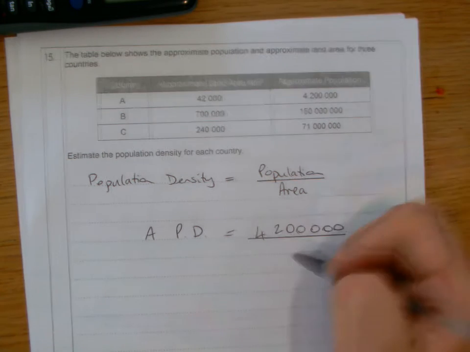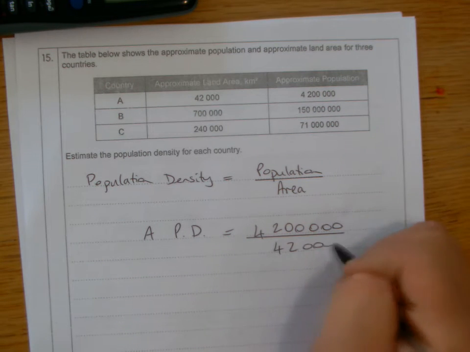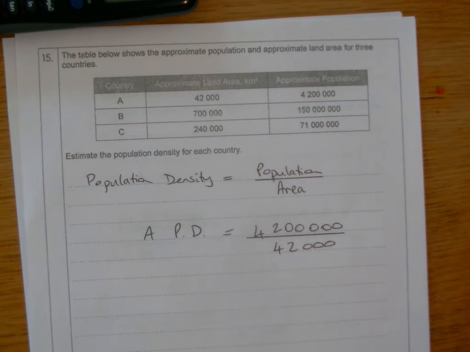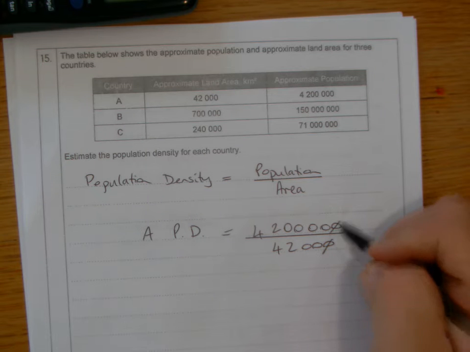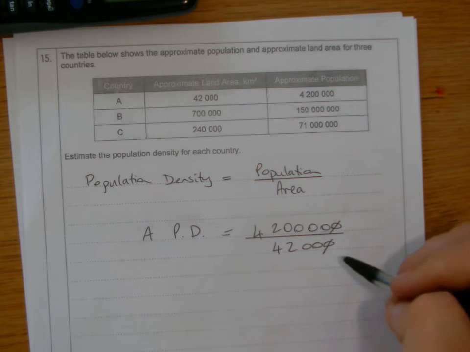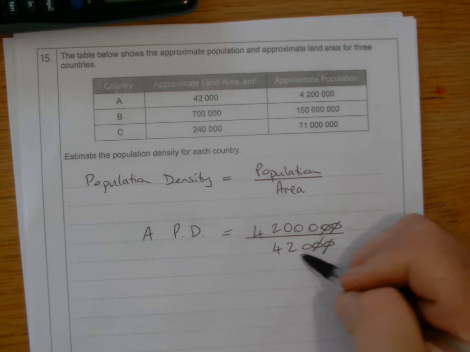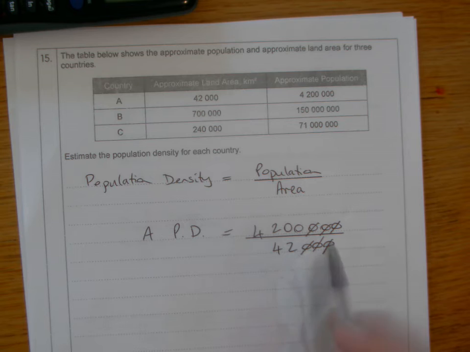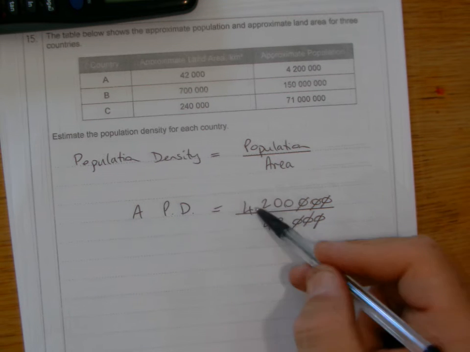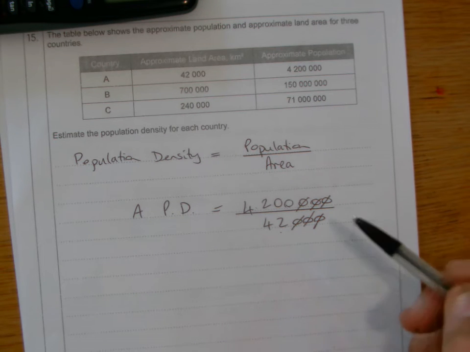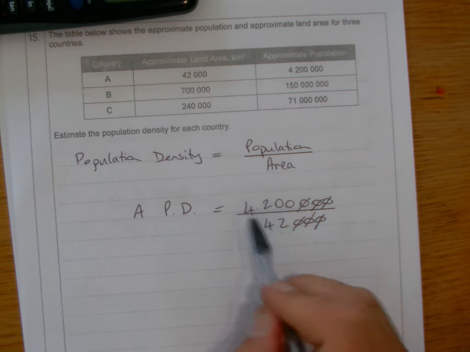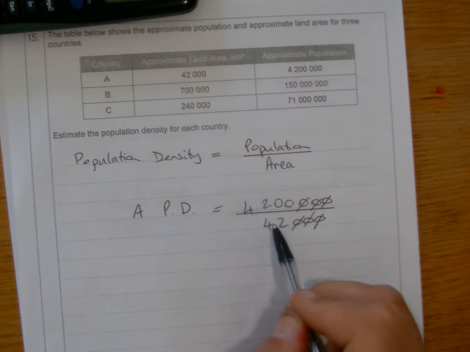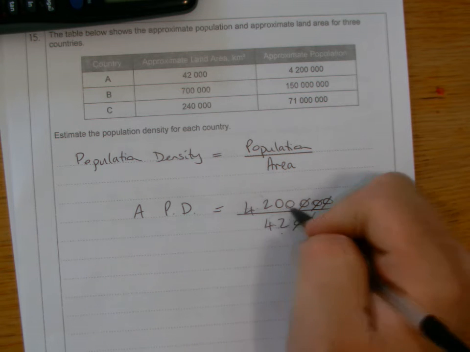Now remember, this is in a non-calculator paper, so you're allowed to estimate here. It's not necessarily going to be perfect, but here we could cancel the zeros to break it down. That 0 goes with that 0, that 0 goes with that 0, and we're left with 4,200 divided by 42. You might see that straight away, but ultimately I'm dividing 42 by 42, which is 1, and I add on the 2 zeros.